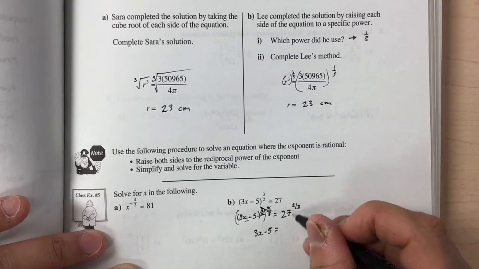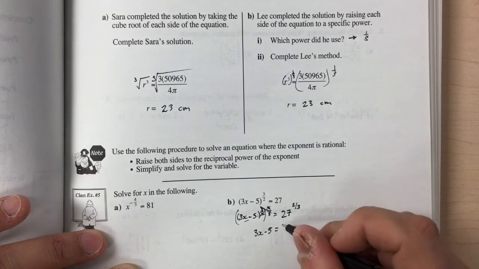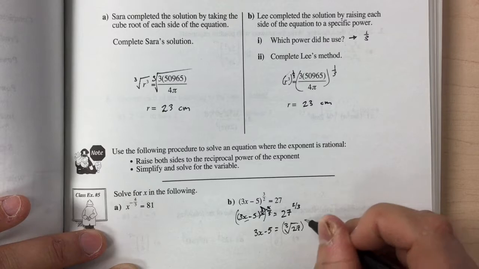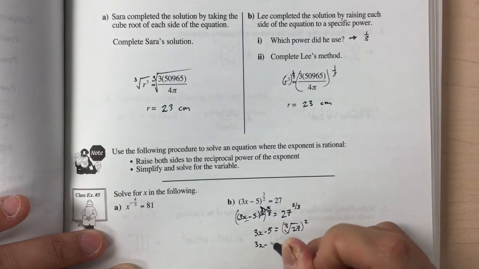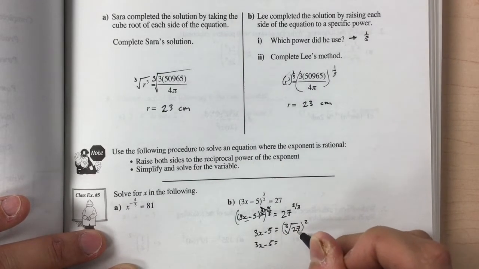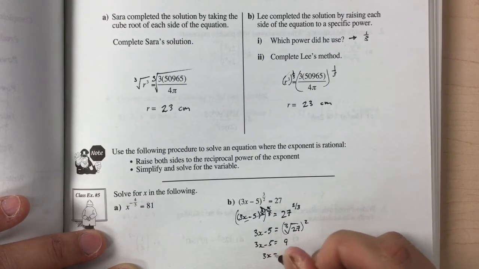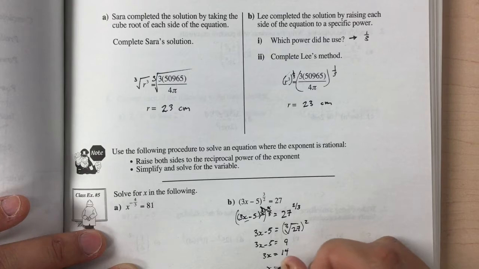27 to the 2/3 could also be expressed as the cube root of 27 squared, which would be the cube root of 27 is 3, squared is 9. 3x is equal to 14, and x would be equal to 14/3.